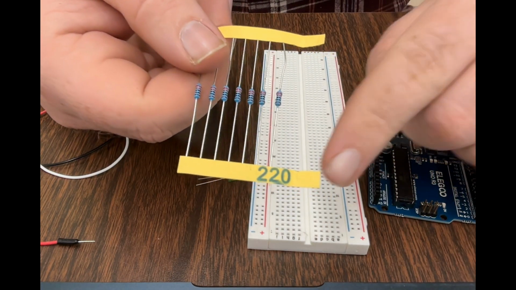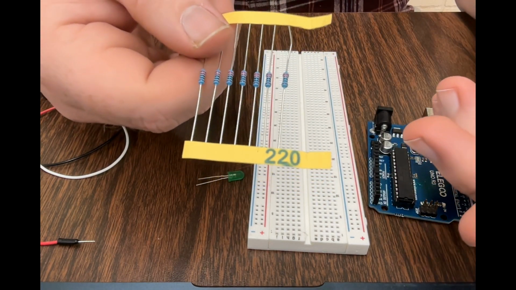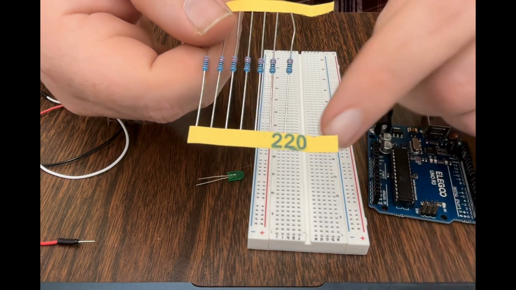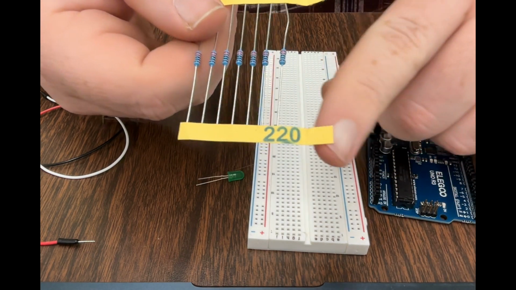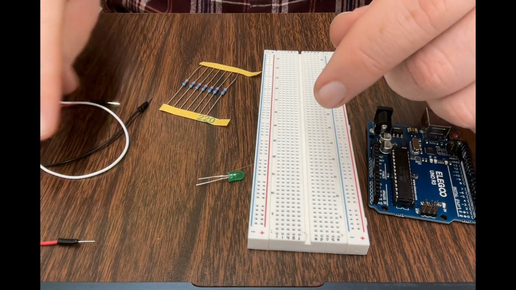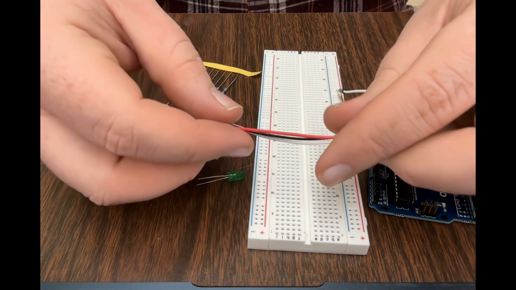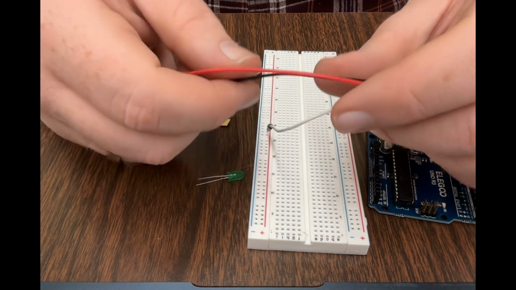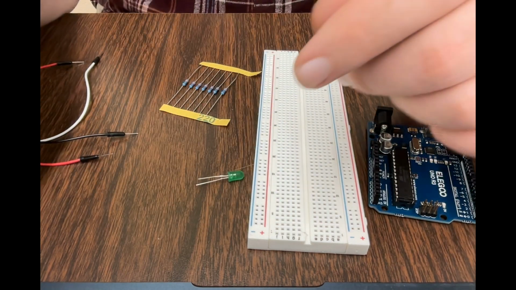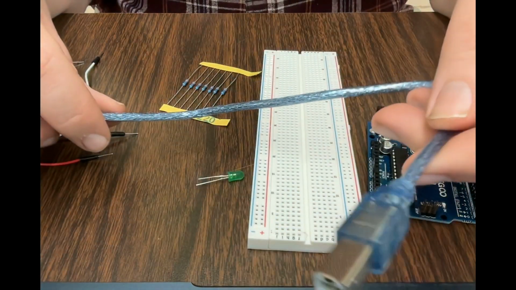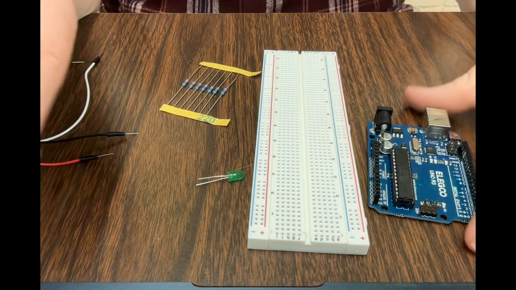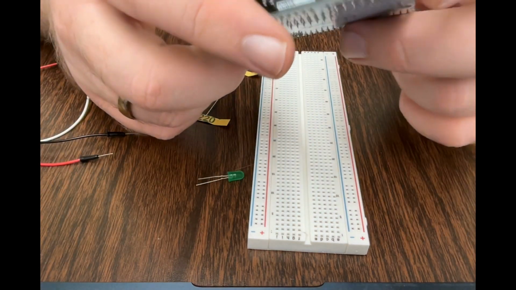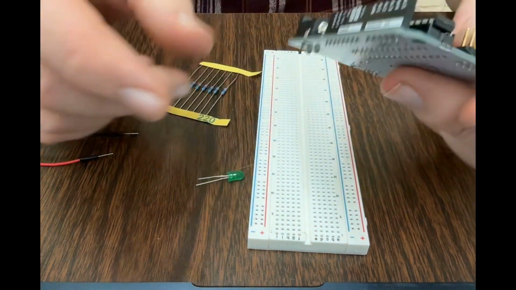Many times, all the time that I've run into, your resistors will come in packets and they'll be labeled with their resistance. And then we have 3 different colors of our jumper cables. We have red, black, and white. And then finally, I have my blue power cable hooked up to a computer off screen. Okay, so we're going to start by looking at our Arduino.